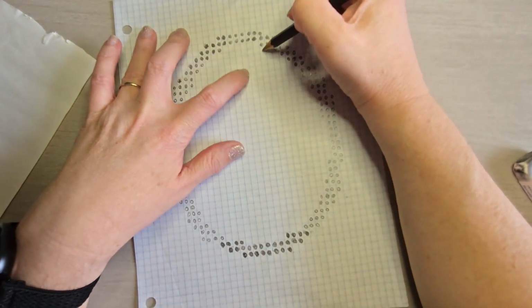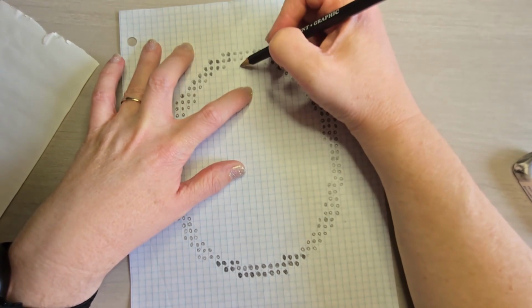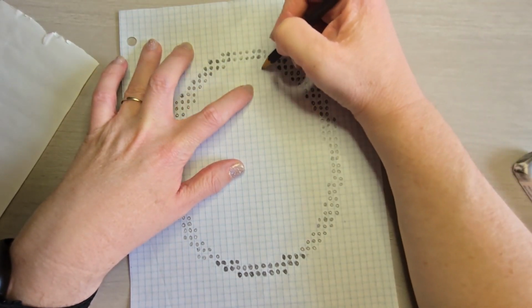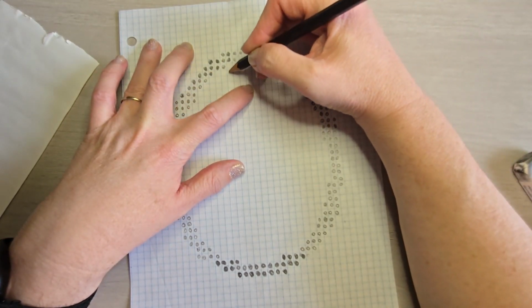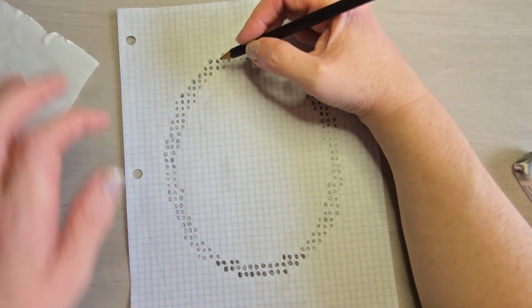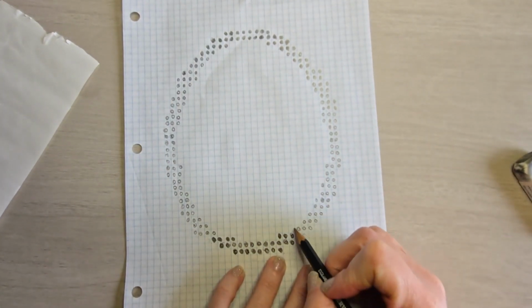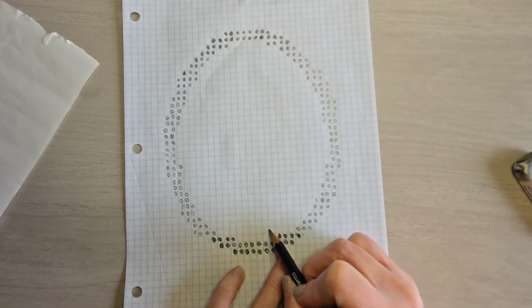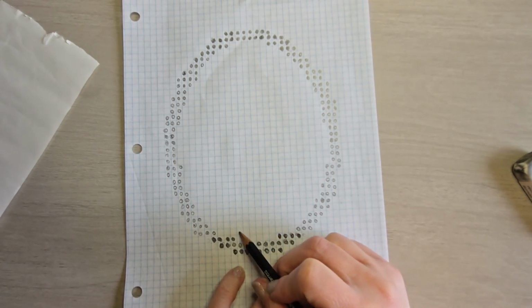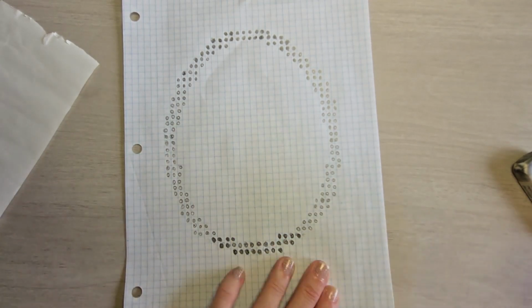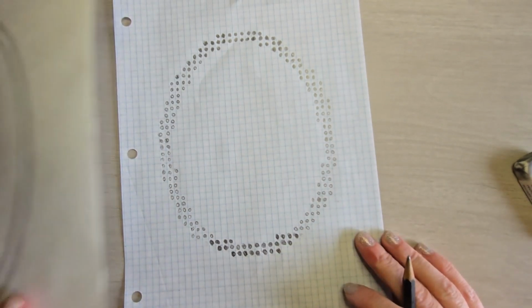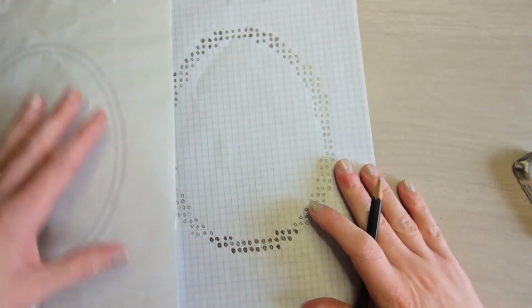And we have 1, 2, 3, 4, 5, 6, 7, 8, 9, 10 white space dots. And 1, 2, 3, 4, 5, 6, 7, 8, 9, 10, 11, 12. So I know I have dots in the wrong place. So let's look at this together.